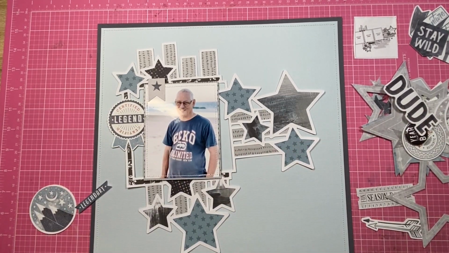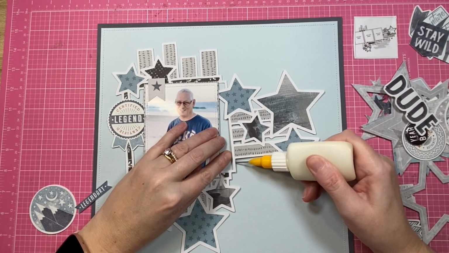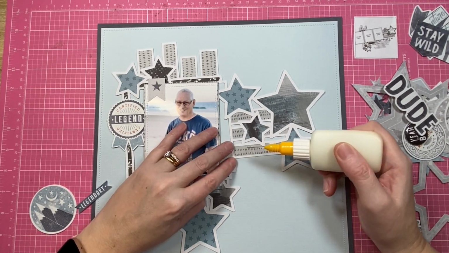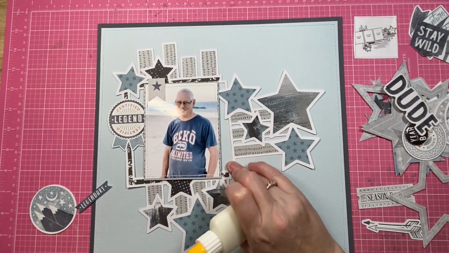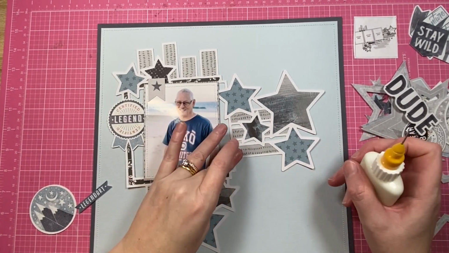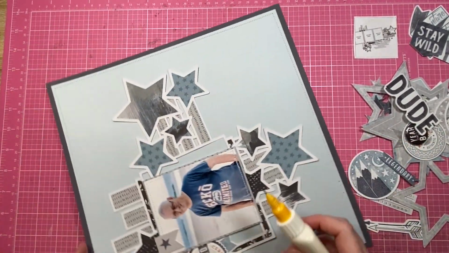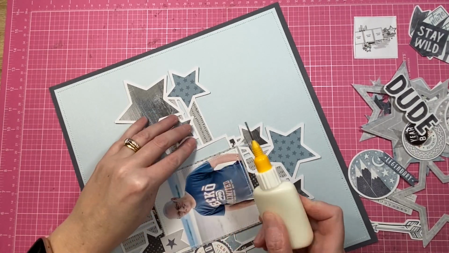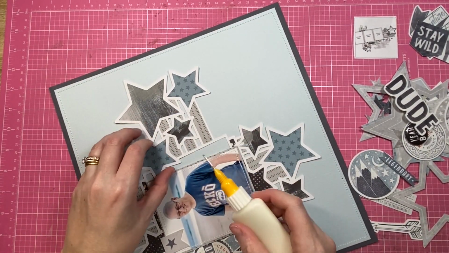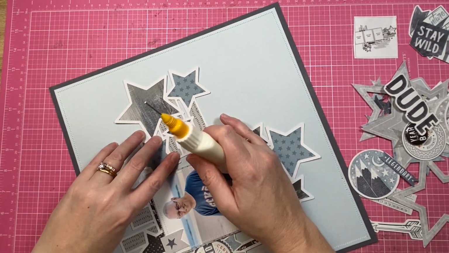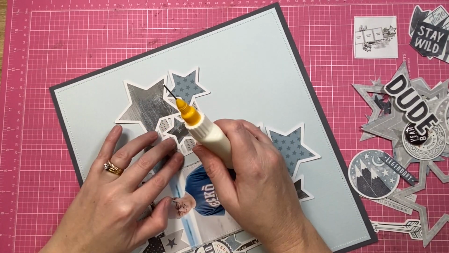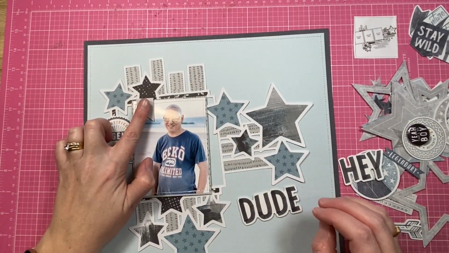So for this page, I really wanted to work with the stars. It kind of made sense. This collection has a lot of stars in it. The cut file and the sketch have lots of stars in them. So why not just roll with that, go with the flow that's already naturally coming from the page. And I am going to be adding quite a few layered stars on this one.